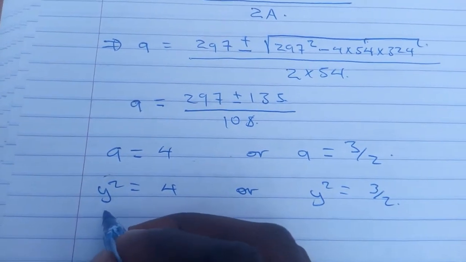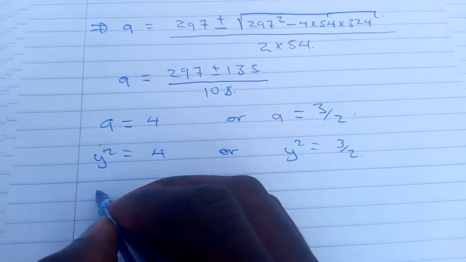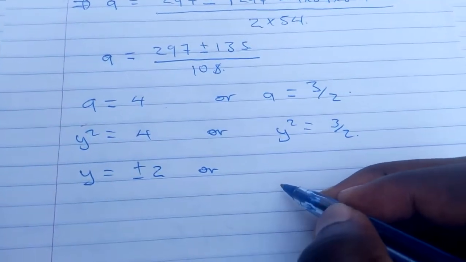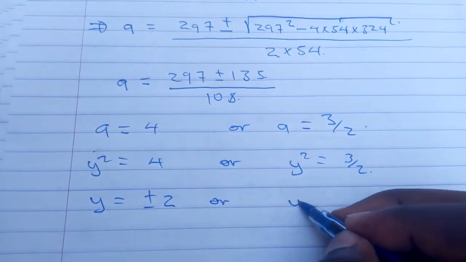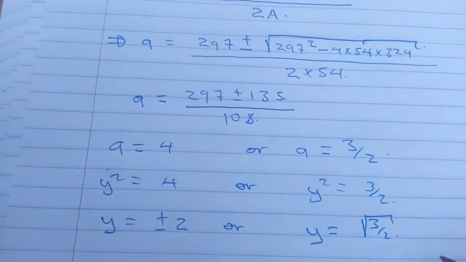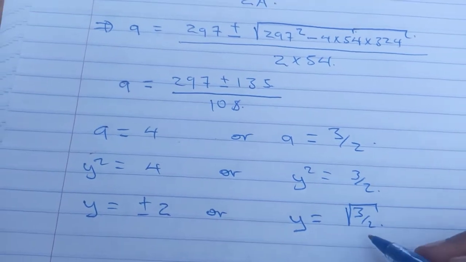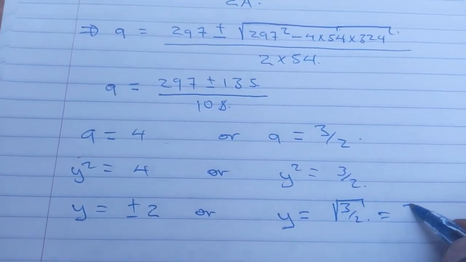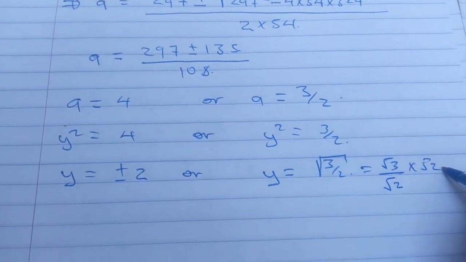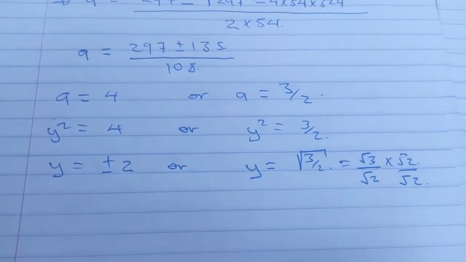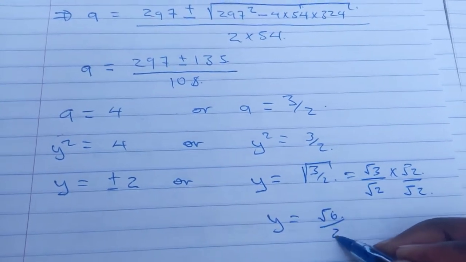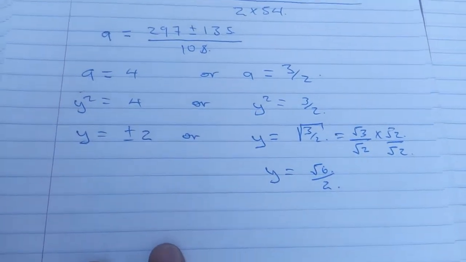After getting the square root, we shall get y equal to plus or minus 2, or y equaling to square root of 3/2. Because these are surds, this will be root 3 out of root 2. Then multiply by root 2 and root 2 down, I end up with y equaling to root 6 out of 2. That will be the simplified one.